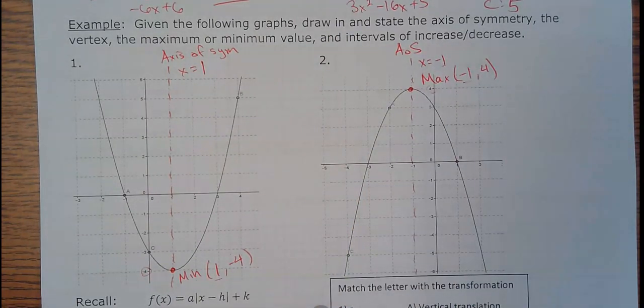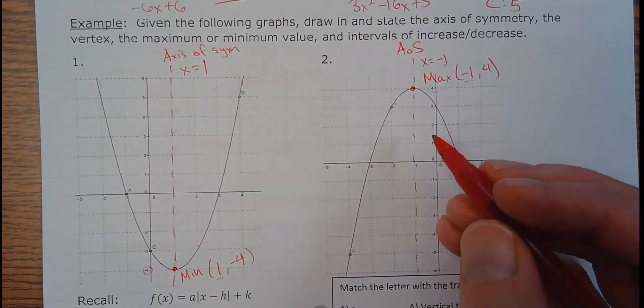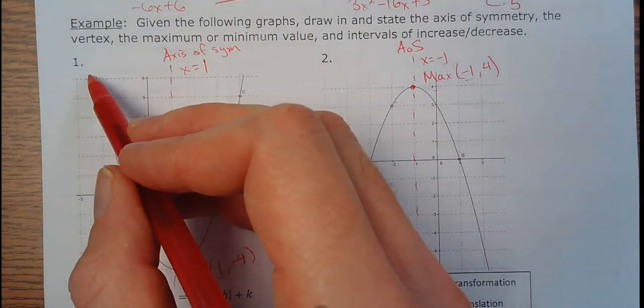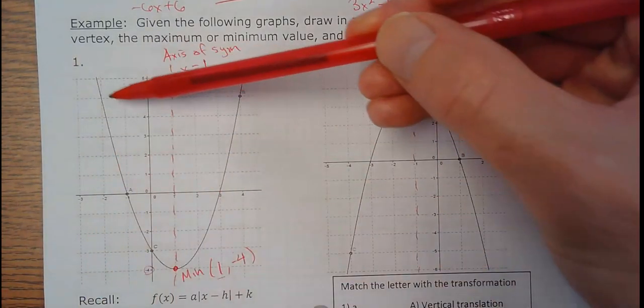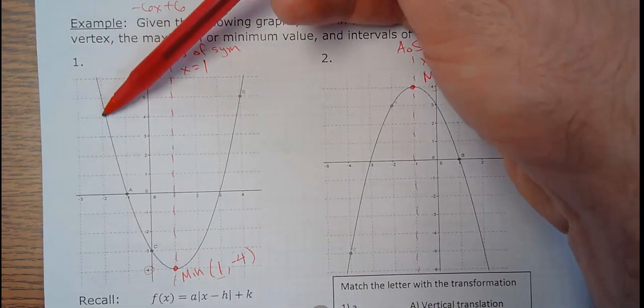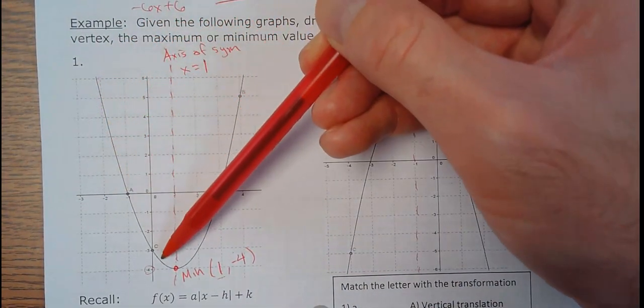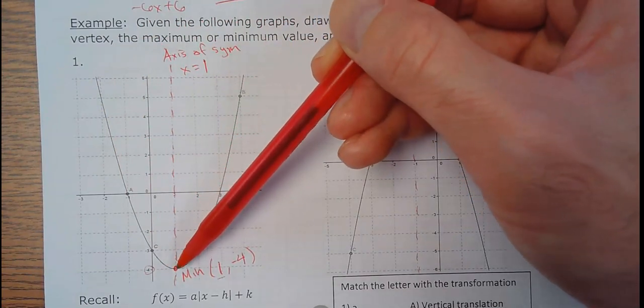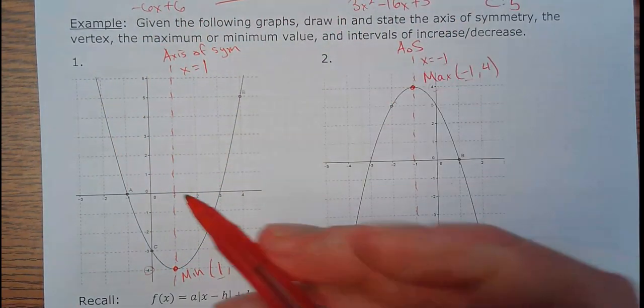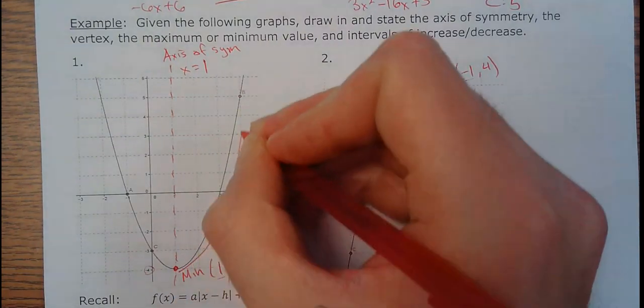Intervals of increasing or decreasing. If I look at this guy, and this is kind of introduced in this part, we could do domain and range too, but first intervals of increasing or decreasing. If I look at this graph from left to right, what are the y values doing? As I'm reading left to right across, the y values are going down, down, down, down, down, down. Here they bottom out at the minimum, and then it starts going up, up, up, up, up. So this interval right here is the increasing interval.